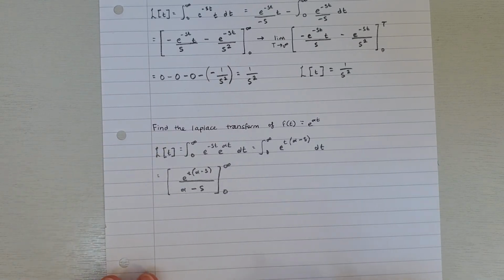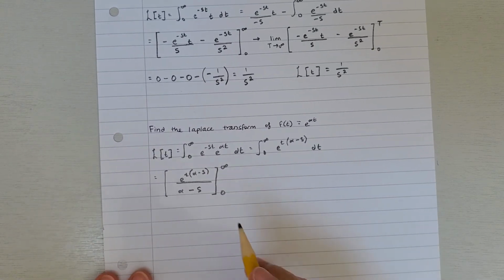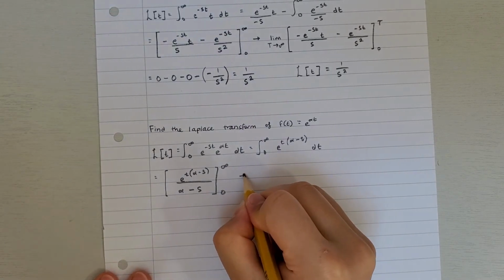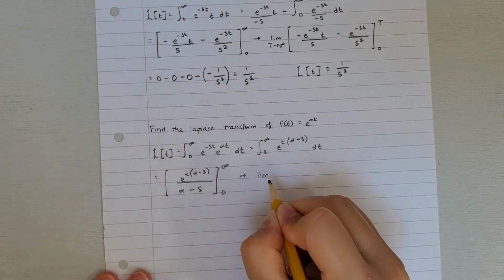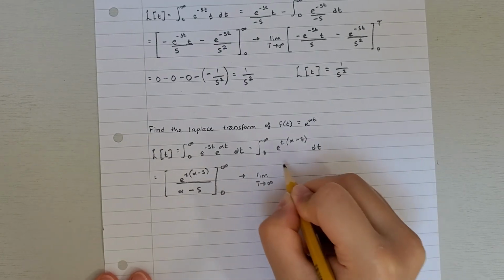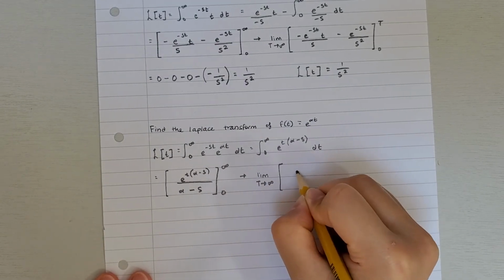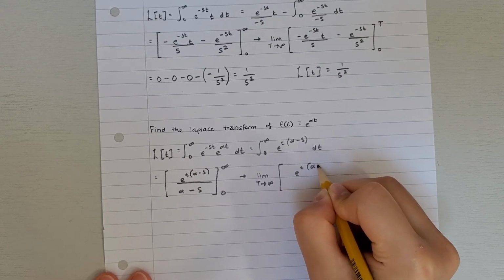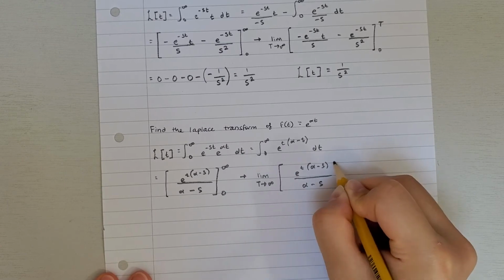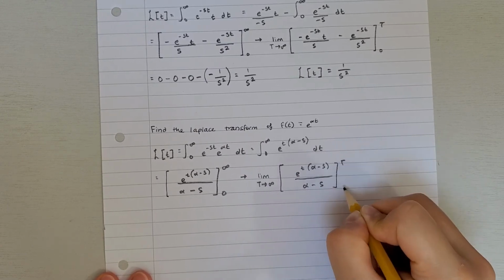As we did with the previous example, we add a limit: the limit as t approaches infinity of e to the t times alpha minus s over alpha minus s, from t to 0.